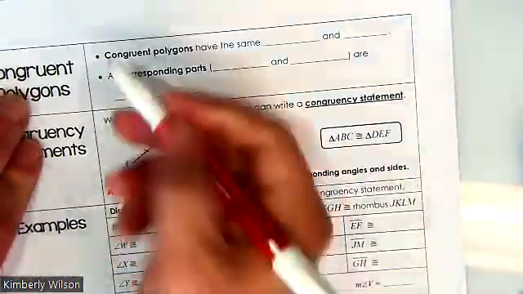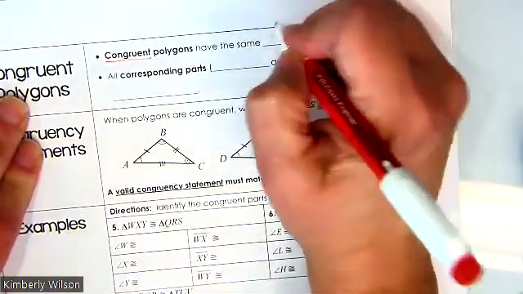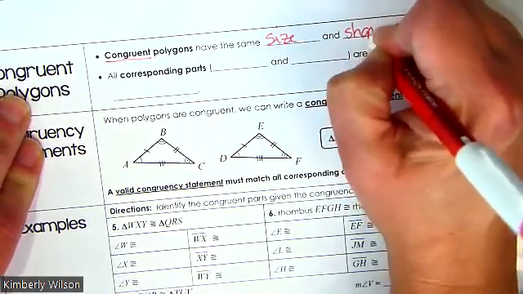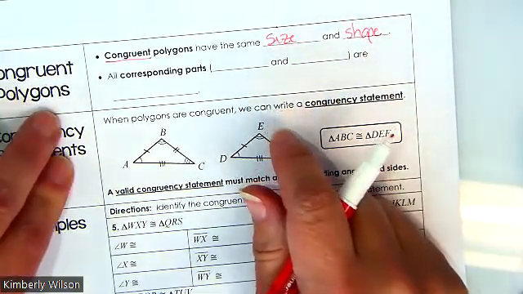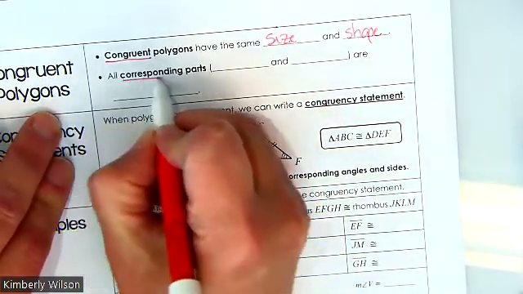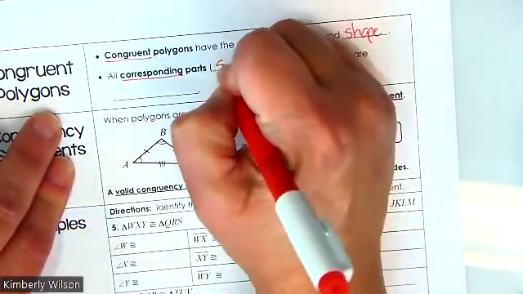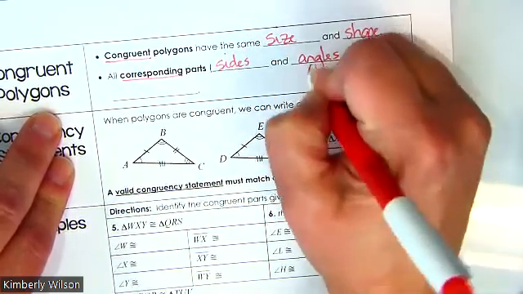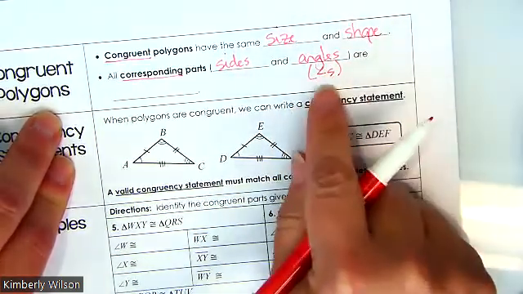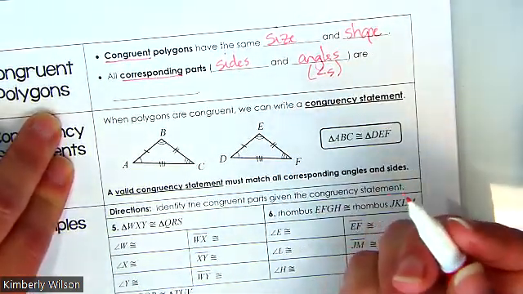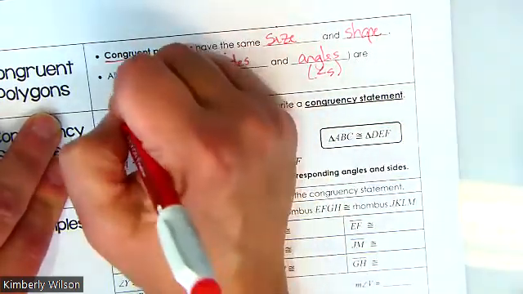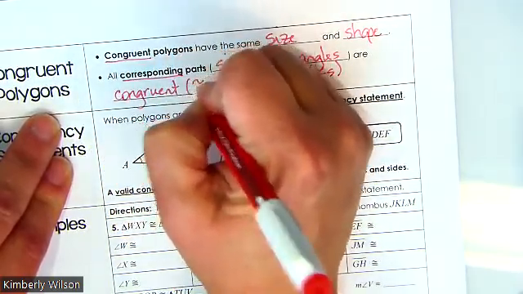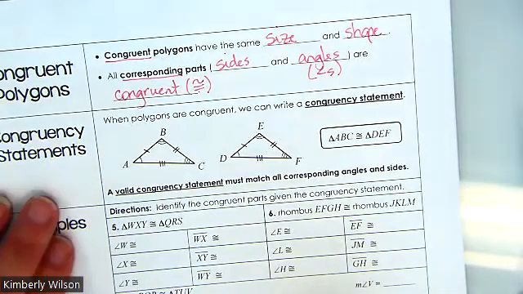Congruent polygons have the same size and shape, and all corresponding sides and angles, which I abbreviate with the angle symbol and an S, are congruent. And remember, the congruent symbol is the wavy line over the equals.